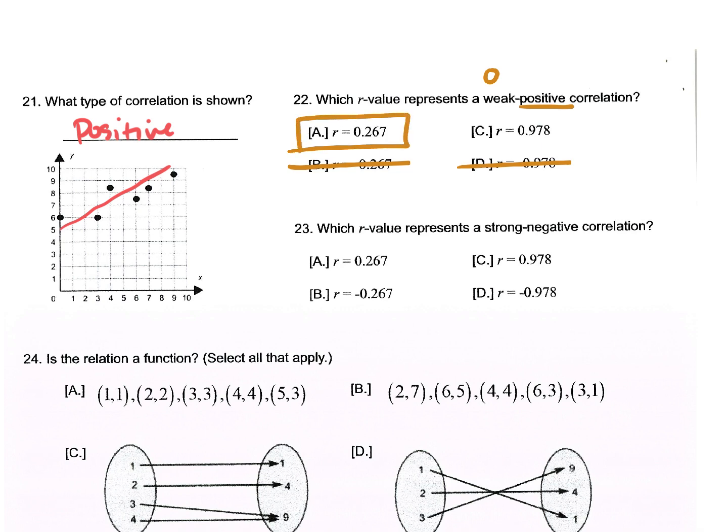On number 23, it asks for a strong negative correlation. Since it's negative, we're looking for only negative numbers, so we eliminate A and C. And then if it's a strong correlation, it's closer to 1 or -1. In this case, that means D would be our answer choice.